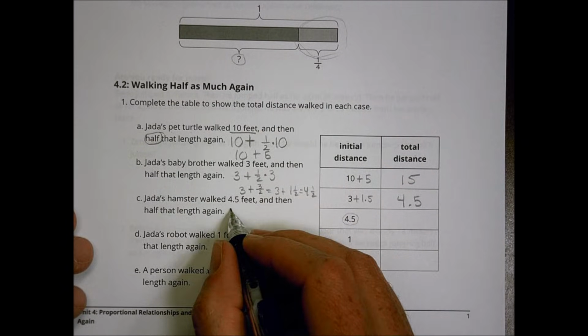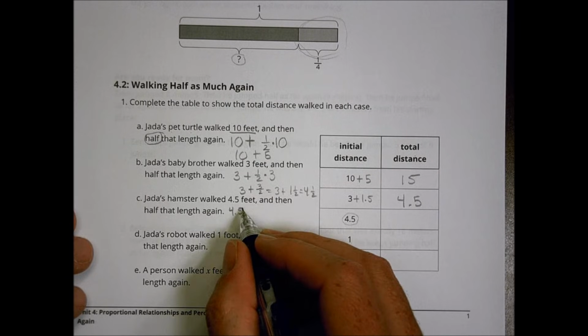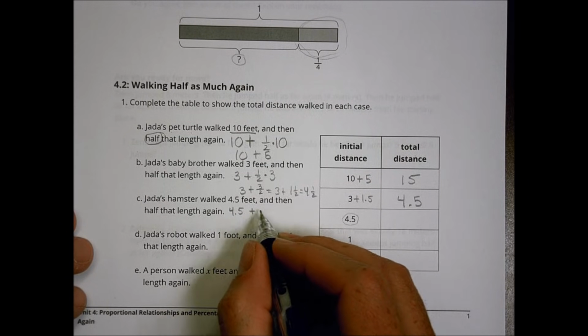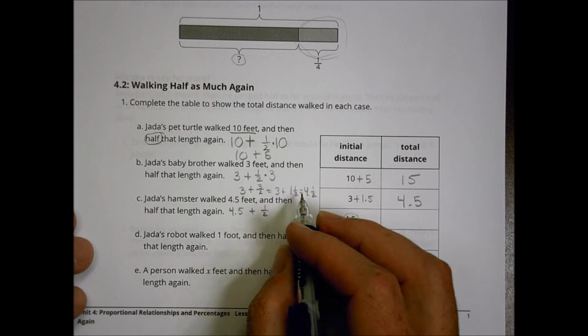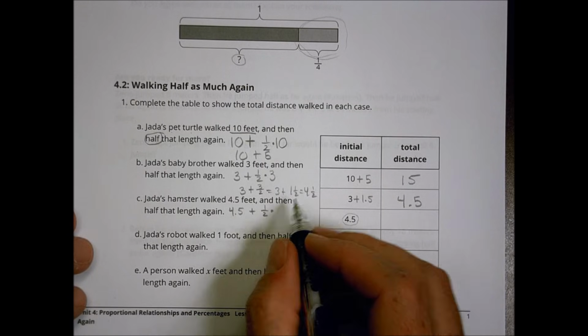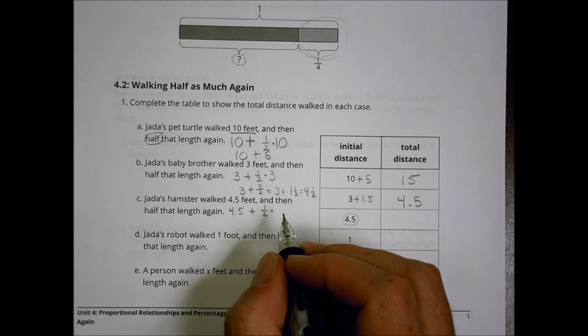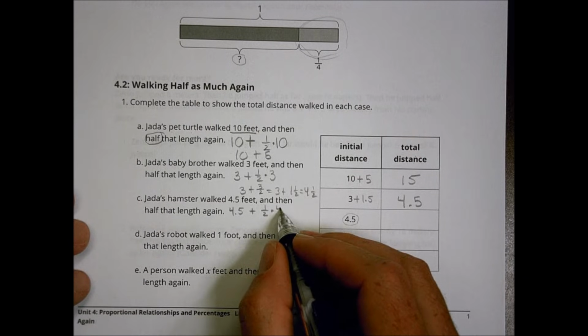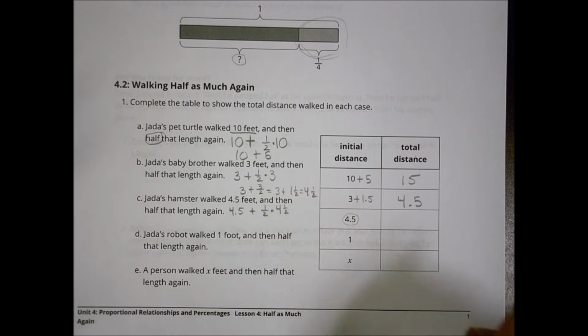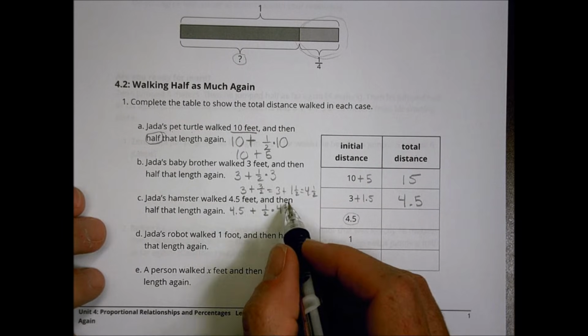So in this case, we take our initial 4.5 and we're going to add to it half of 4.5. Because I'm working with a fraction here, I'm going to go ahead and change this into an improper fraction, just so it makes it a little easier in the next step, because I'm going to multiply this together.